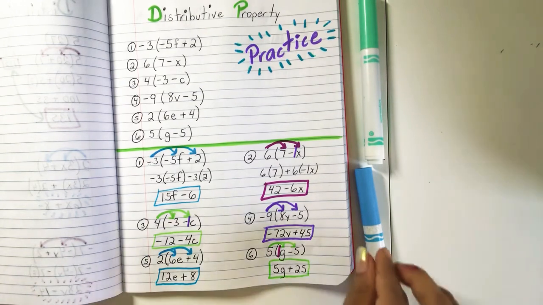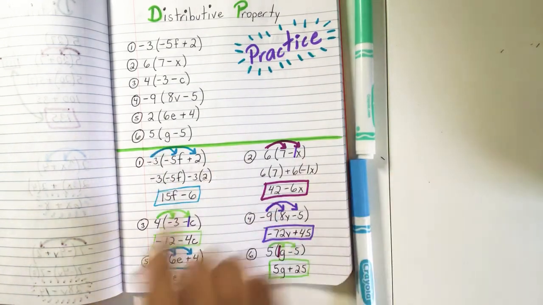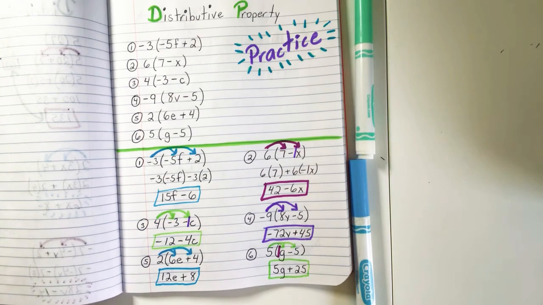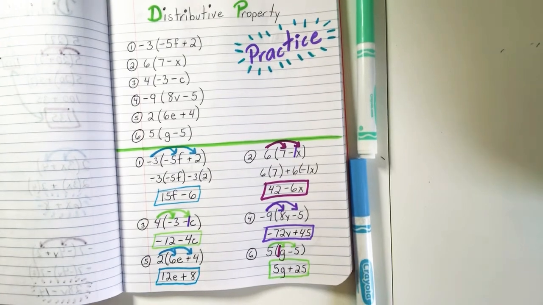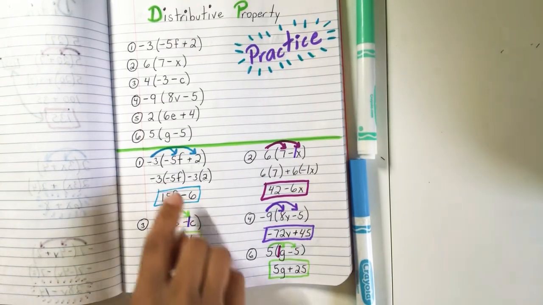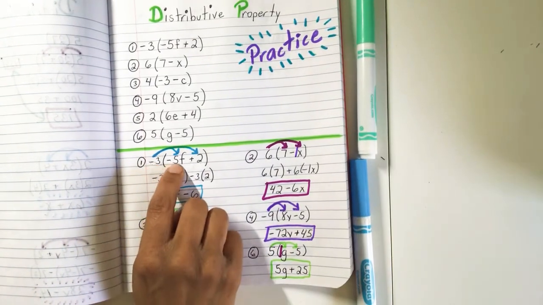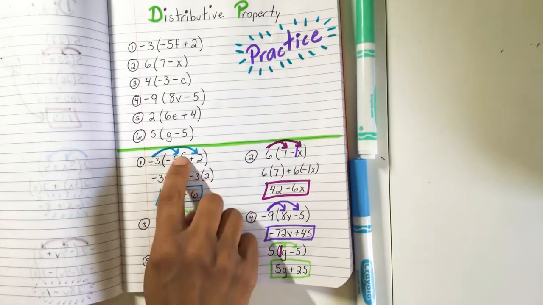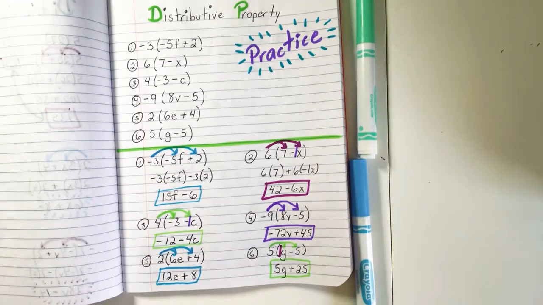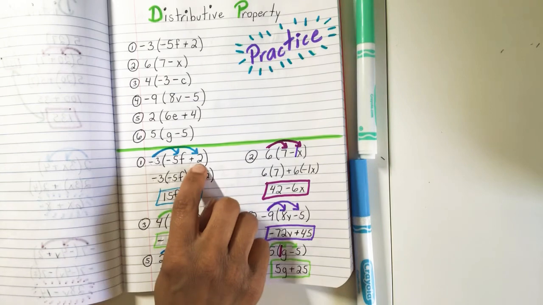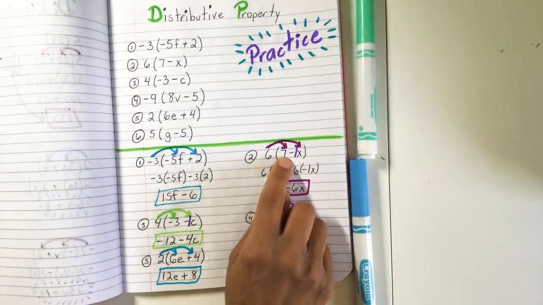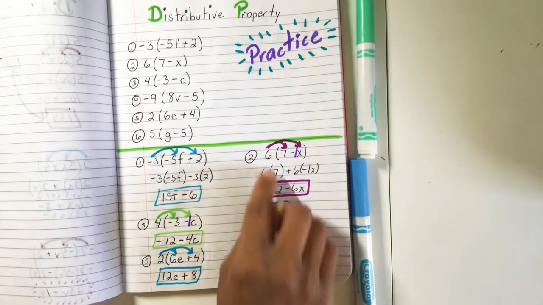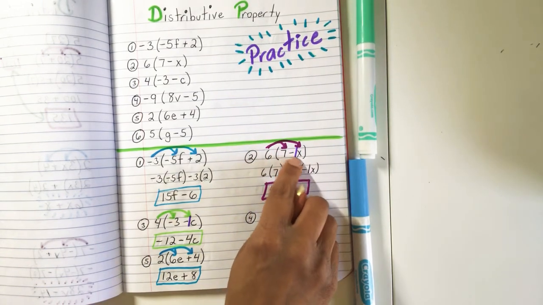All right, you guys, I always love to go back and double check to make sure I did my work correctly. When you're taking your test or a quiz, or even just practicing, you always want to go back and double check. So negative 3 times a negative 5 is a 15, and then I have my F, which is correct. Negative 3 times 2, you get a negative 6. Awesome. 6 times 7 is 42. 6 times a negative 1x.